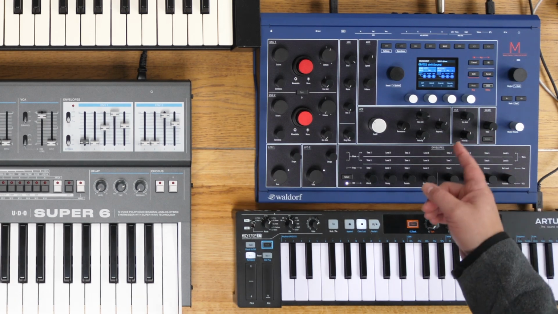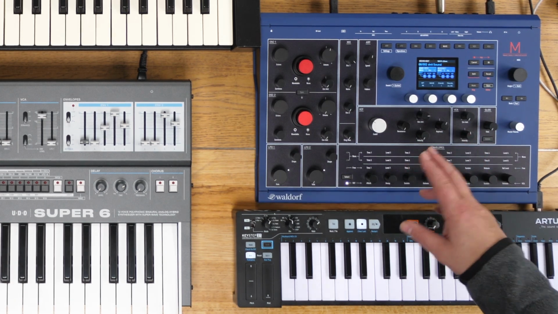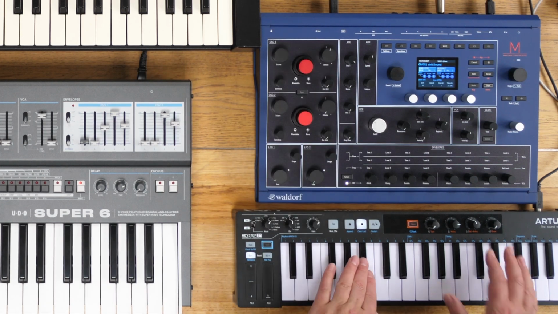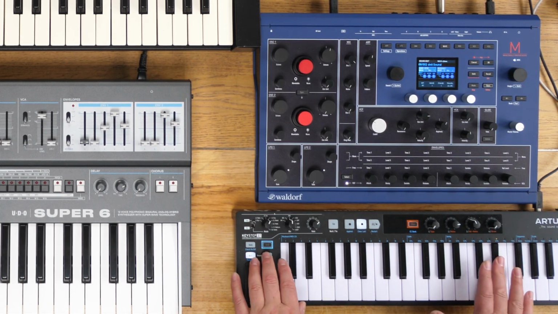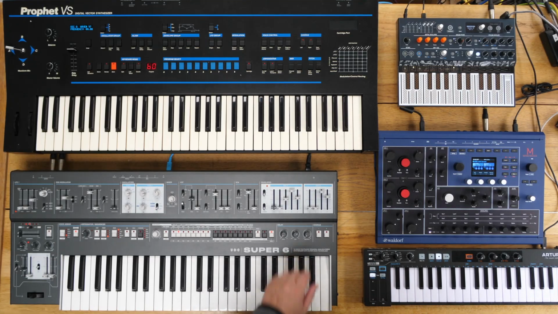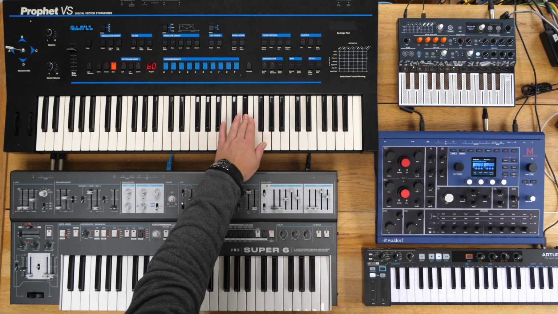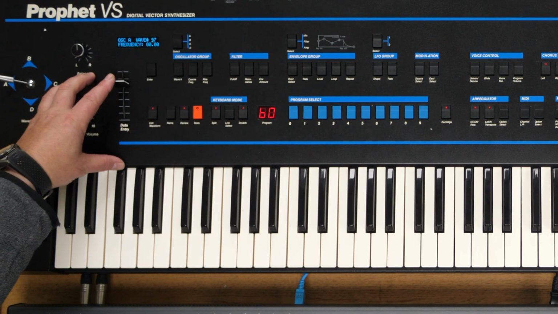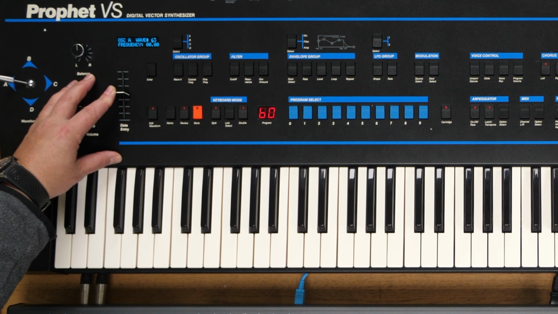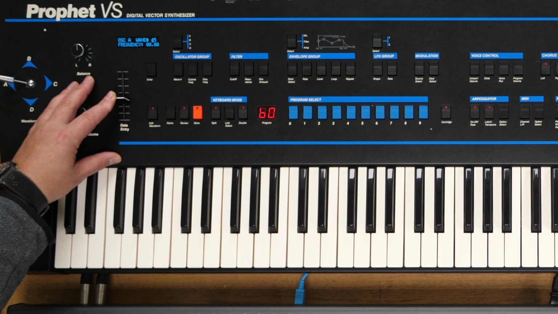On the M, each wavetable will take 64 waves, so there's 2 wavetables in here. So this should be wave 33. Difficult doing it with a slider.